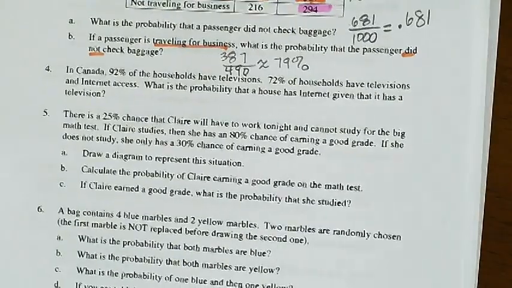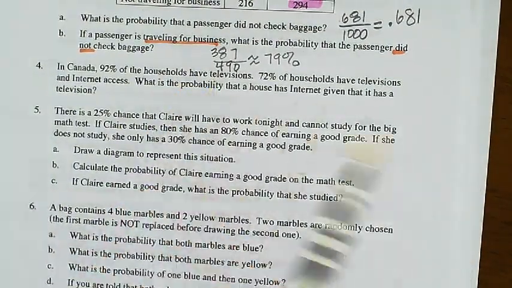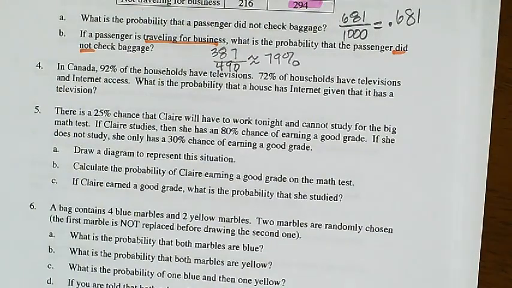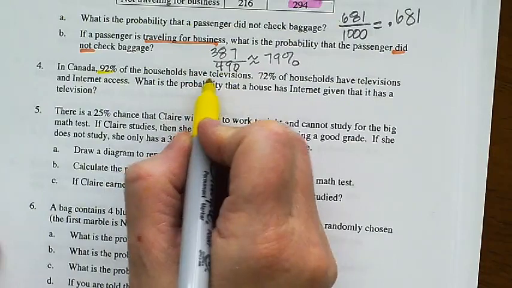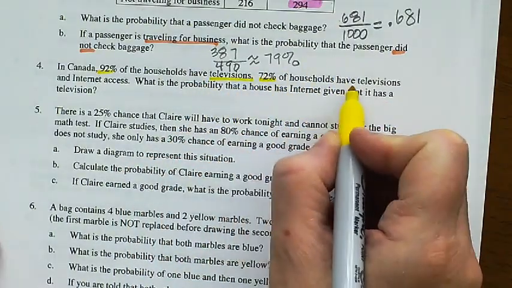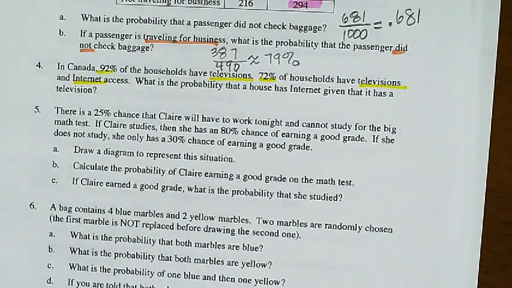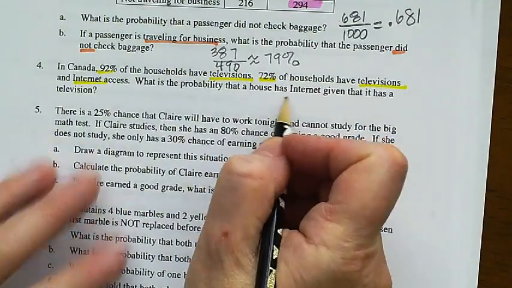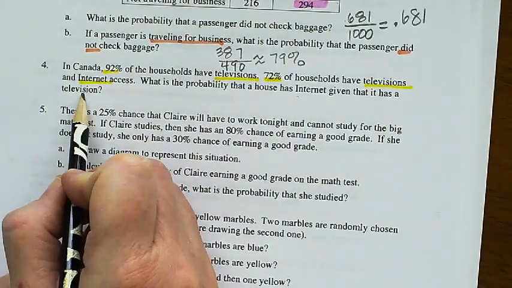In Canada, 92% of the households have televisions. 72% have televisions and internet. So 92% television, 72% TV and internet. What's the probability that a house has internet given that it has television?